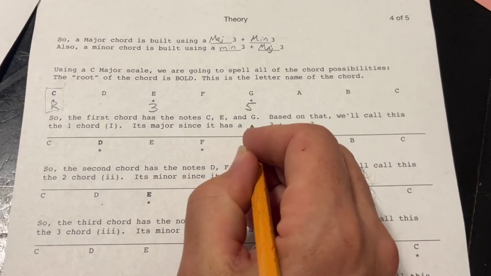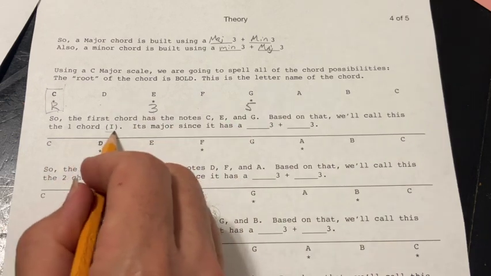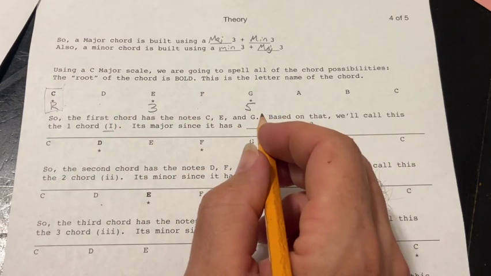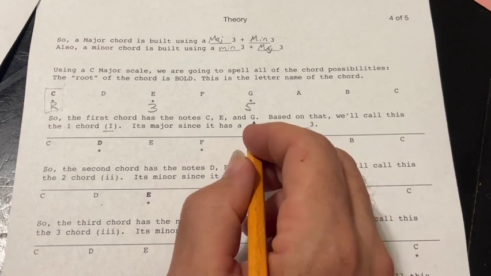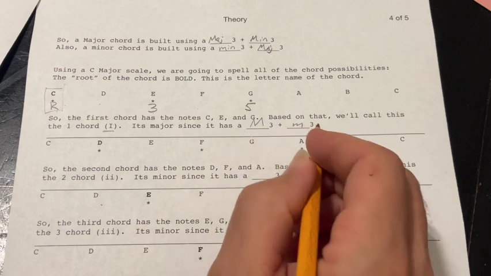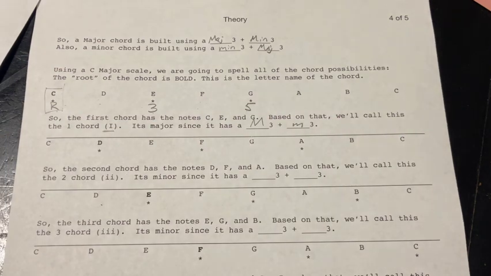And we're going to call this the 1 chord, because in the key of C, we start on C. It's major because, following those rules that we just established, major chords have a major third on bottom and a minor third on top. So the 1 chord is always major.